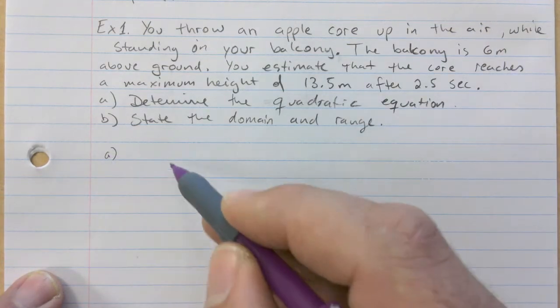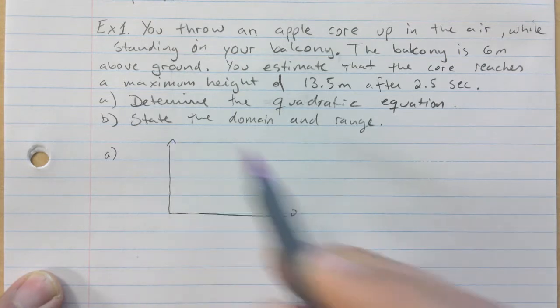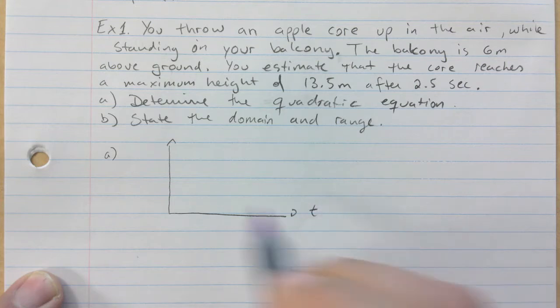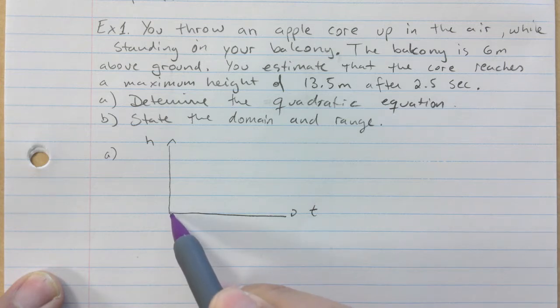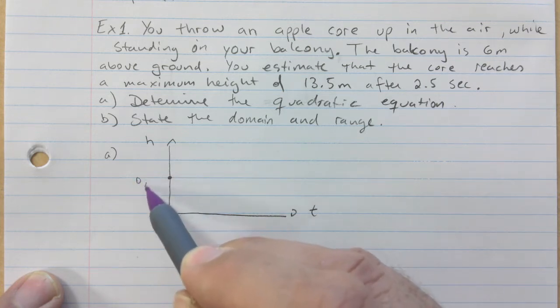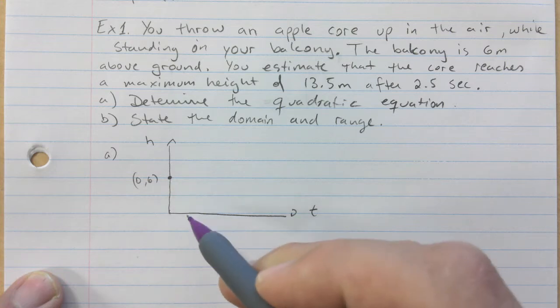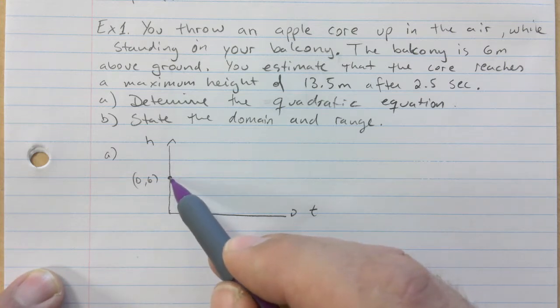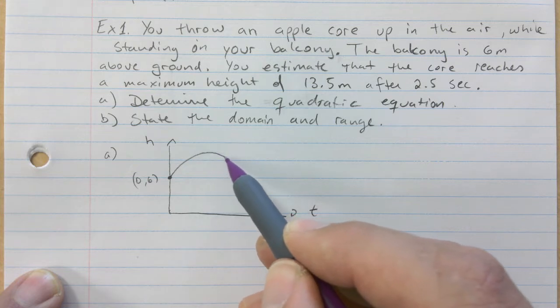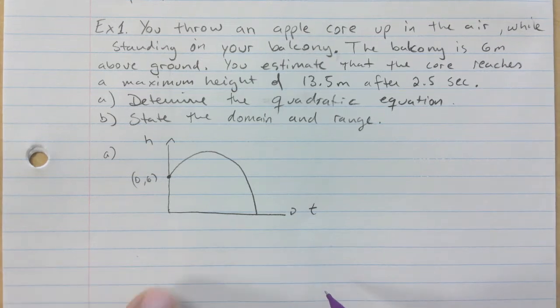So to solve, I'm just going to make a sketch. This is not an actual graph, but I do know based on the context that there's time and there's a height. Now, are you starting right on the ground? No. You're standing up high on a balcony somewhere up here. This is 6, that's your initial height. We're assuming you're throwing it up in the air, so the apple core will follow a parabolic path.